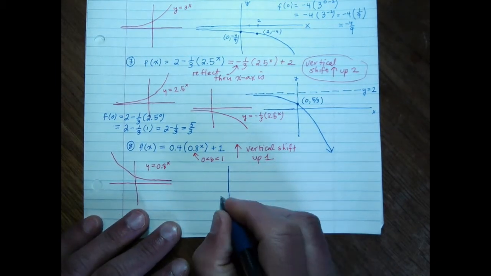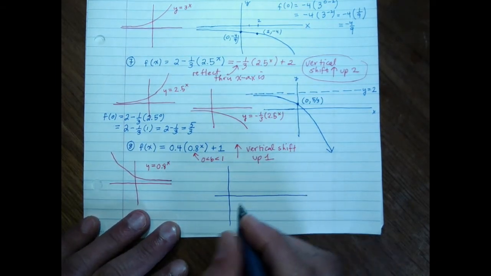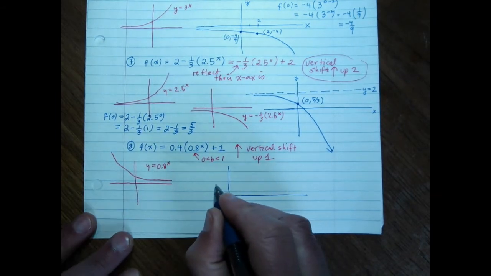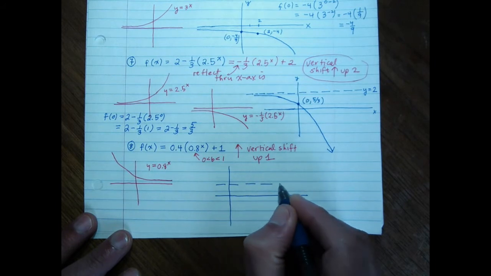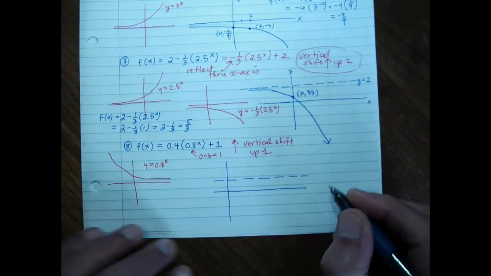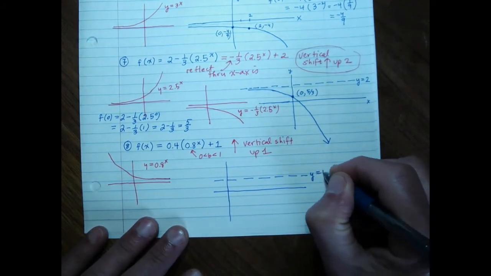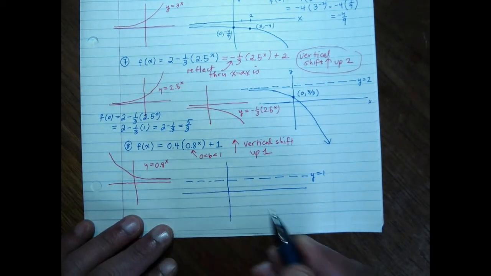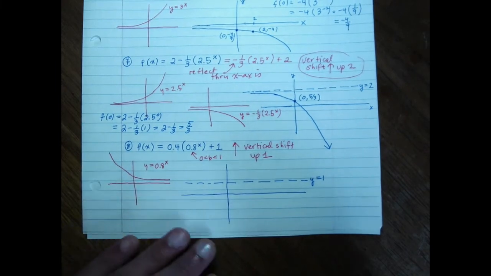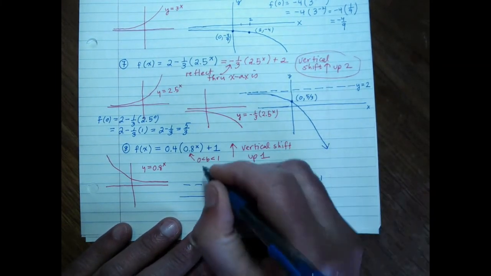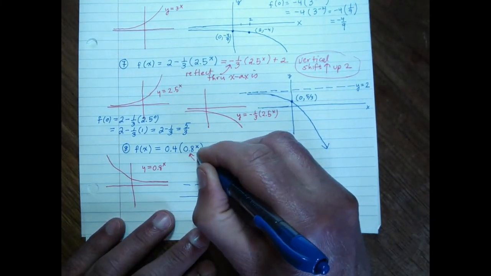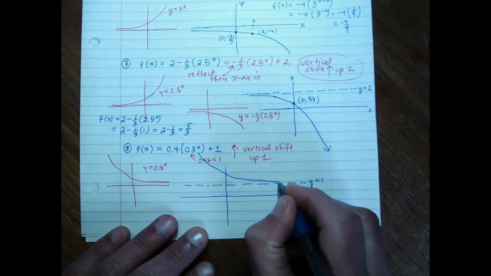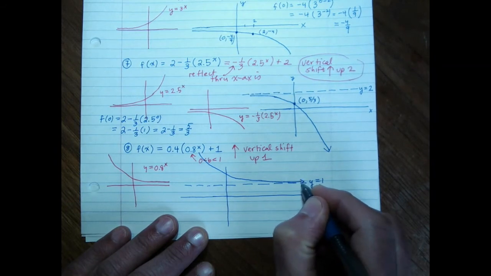Whenever we do a vertical shift, the horizontal asymptote is going to shift. So shift up 1 unit, so at y equals 1. And the shape of my graph is going to come down from above and approach that horizontal asymptote.